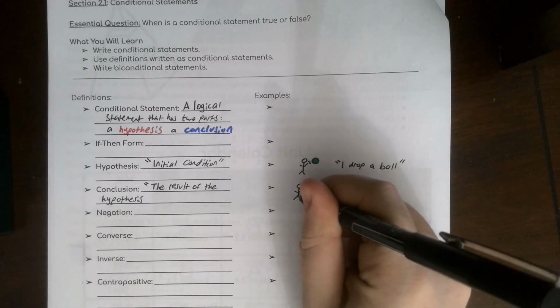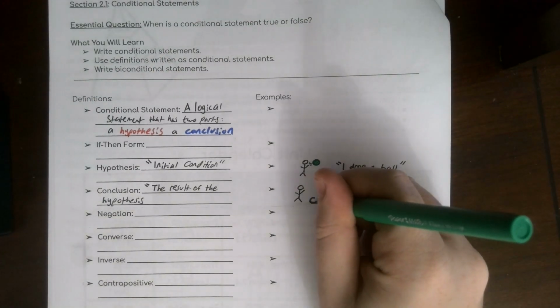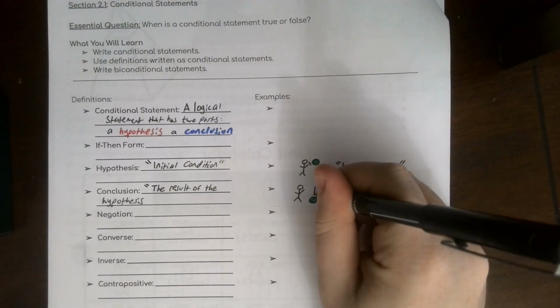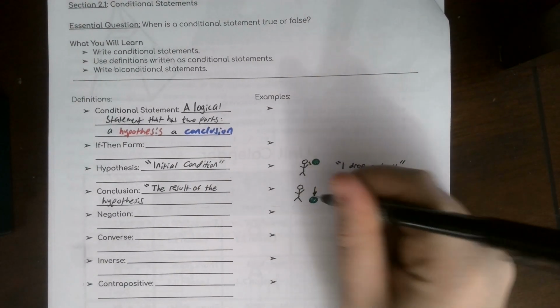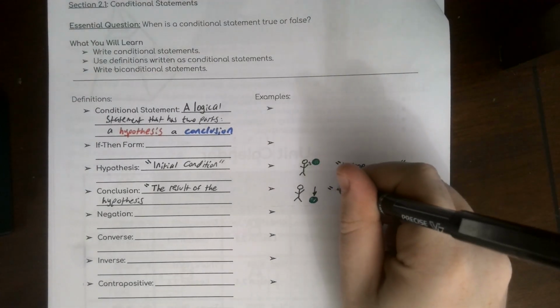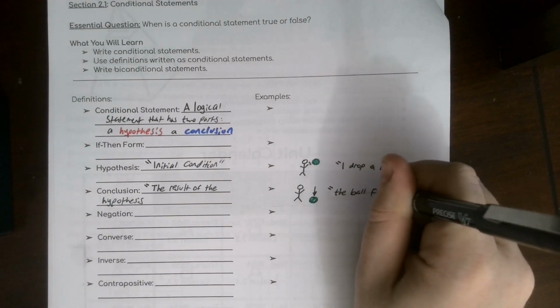Well, if I drop a green ball, the ball will fall to the ground. Whoop, it goes down like that. The conclusion would be the ball falls.